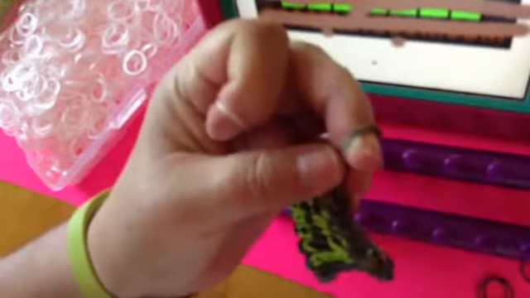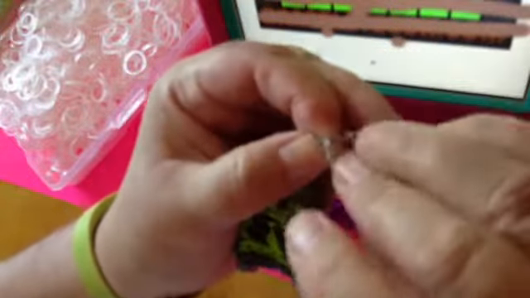So this is going to leave us with this, and you can clip it, do whatever you want. And I here just have one of these, so I'm going to put it through here for now. Decide what I want to do with it later.